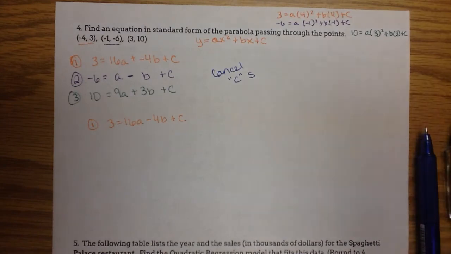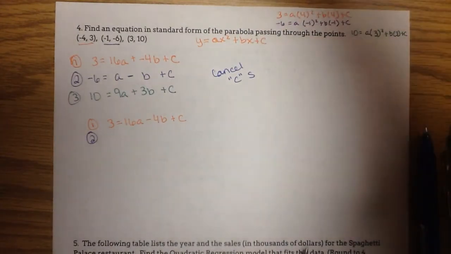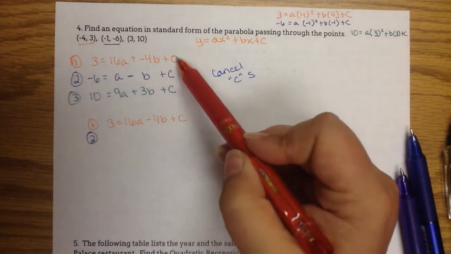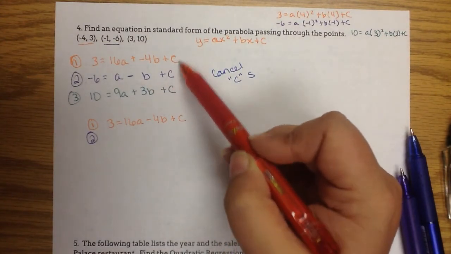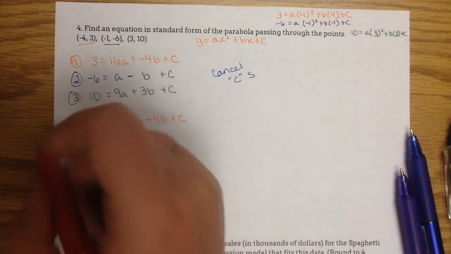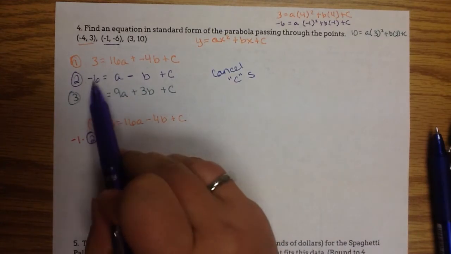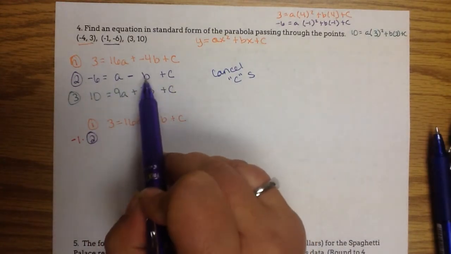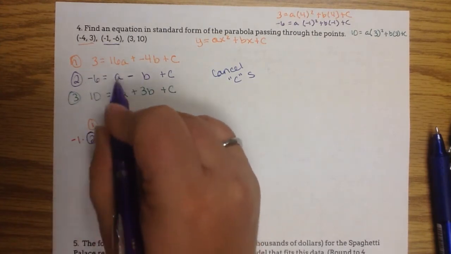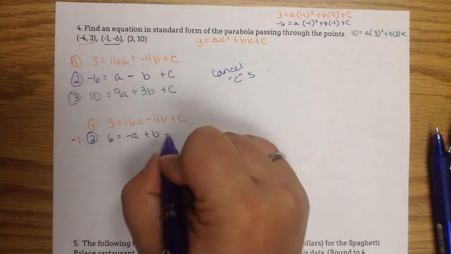Okay, now equation 2, I am going to multiply it times something that will make my C's cancel. Well, if you look at the C's, I have C plus C. That doesn't cancel. I need them the same number, which they are, but I need them opposite signs. So to make that happen, I'm going to multiply equation 2 times negative 1. So, do I multiply just the C times negative 1? No, I have to multiply every single term times negative 1. So negative 6 will become positive 6, positive A will become negative A, negative B will become positive B, and positive C will become negative C.